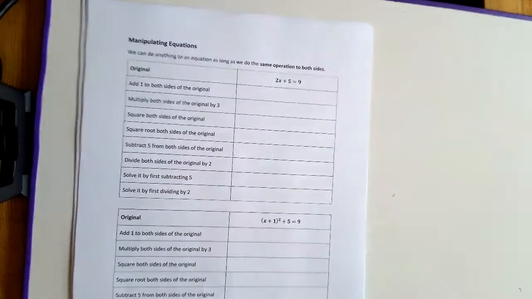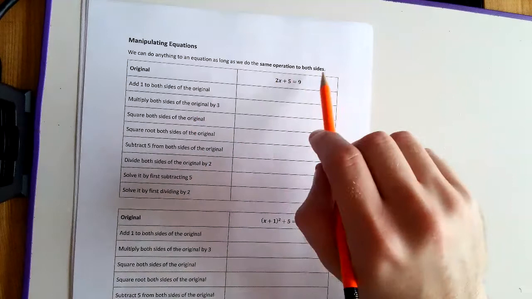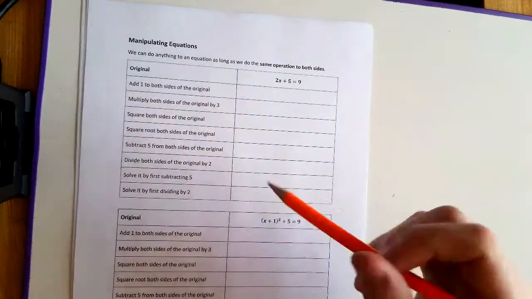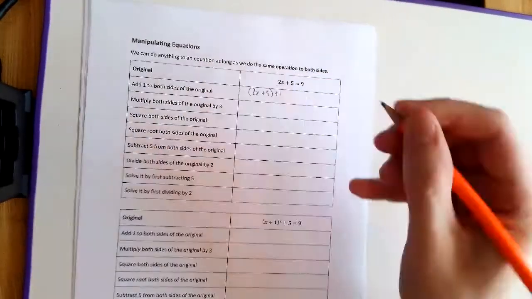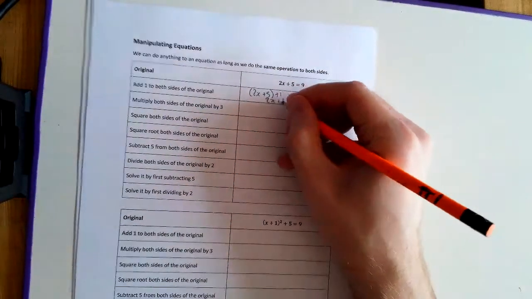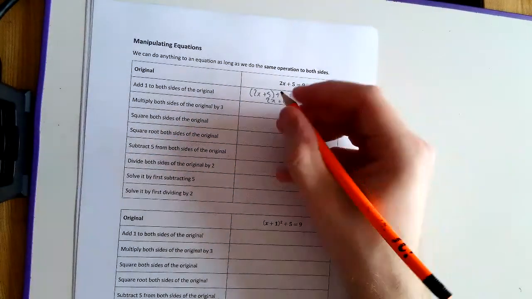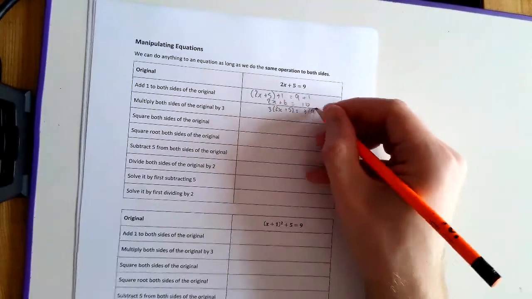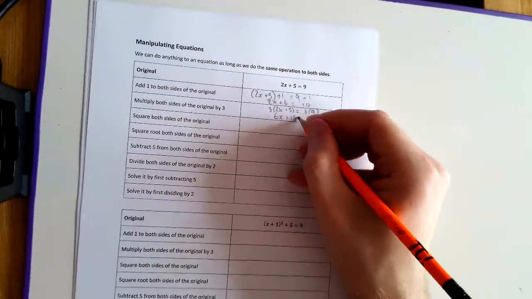So I want to get you into the idea that we can do anything as long as we do the same thing to both sides. So I'm just telling you what I want you to do. First of all, add 1 to both sides. So 2x add 5, I'm going to add 1 to that side, and then I'm going to add 1 to that side. So I get 2x plus 6 equals 10. Multiply both sides by 3. So multiply this side by 3, multiply this side by 3. And again, I want you to use brackets. I can expand it. Look, 6x plus 15 is 27.